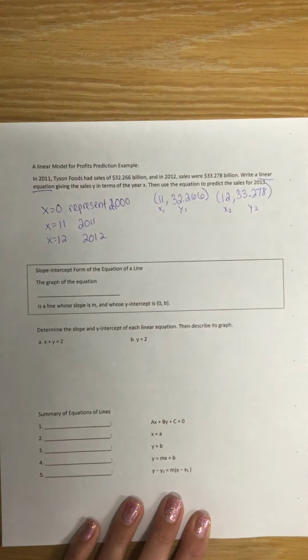I would actually like for you to try that on your own. Pause the video, see if you can distribute and move that over to get it into slope-intercept form, just like we did on this last example here. Once you're done with that, you can go ahead and tune into the last example, which is where we're getting into slope-intercept of a line.